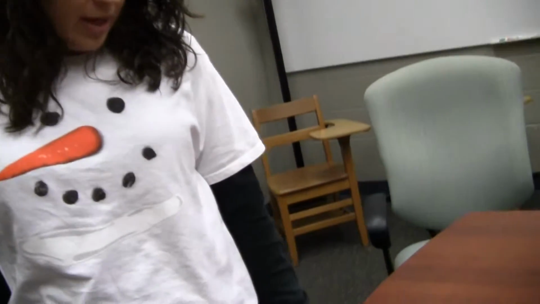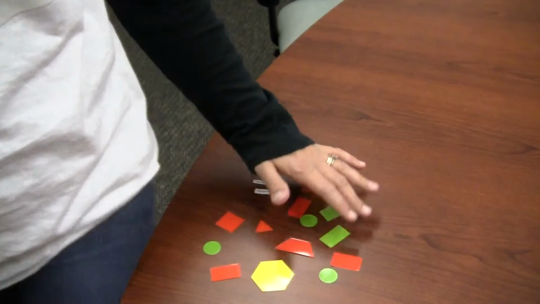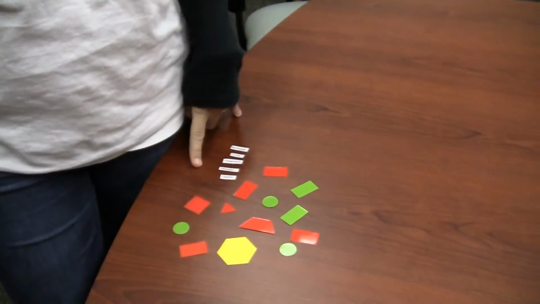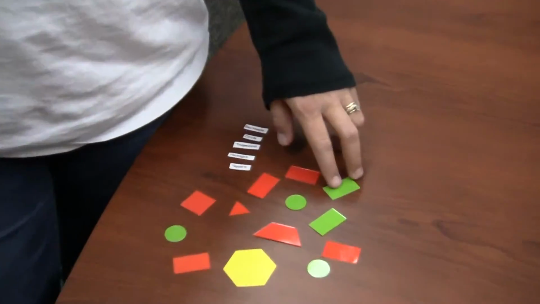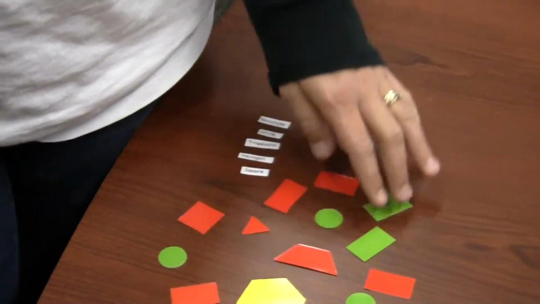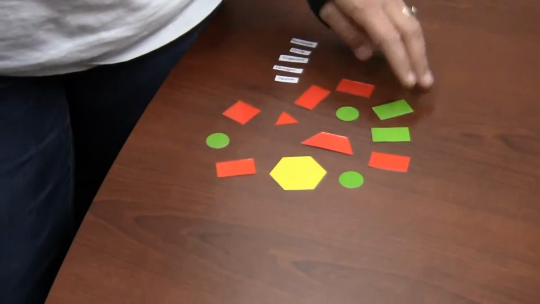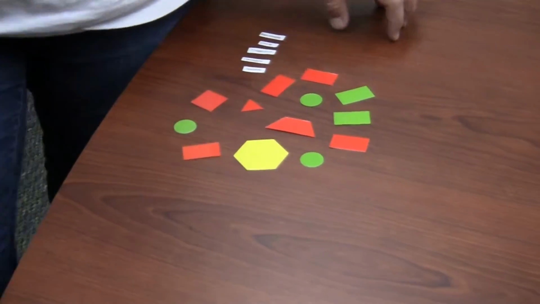So I have taken some geometric shapes, and from a model that I created, each student would get the exact same number of shapes, the exact shapes, which are 13, to create an elf model. But when I conducted this in the classroom, it was surprising to me that none of the students created a model like I did. But what I want to show you is the model that I created.